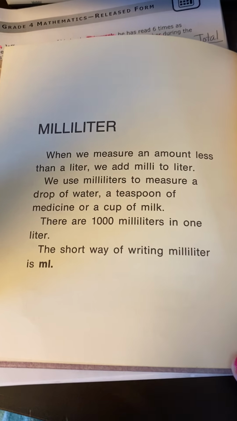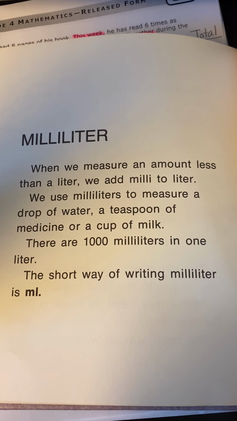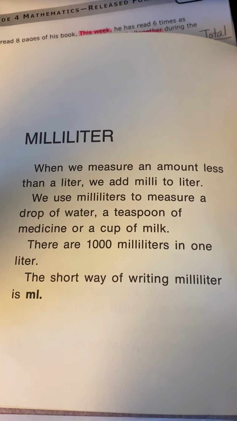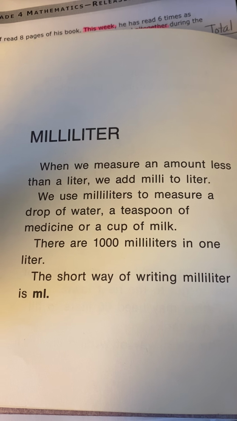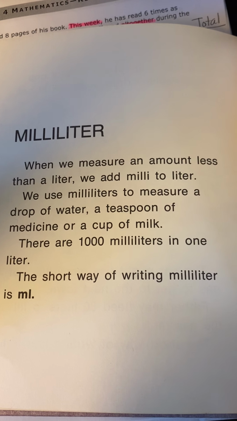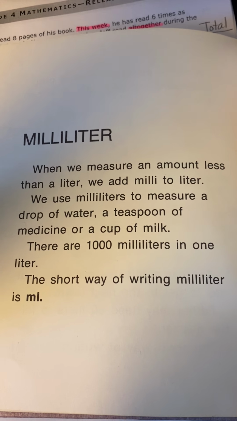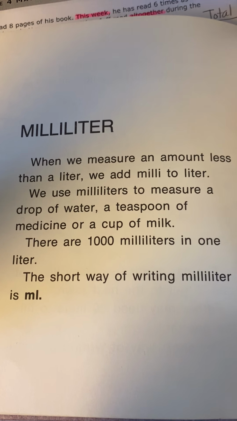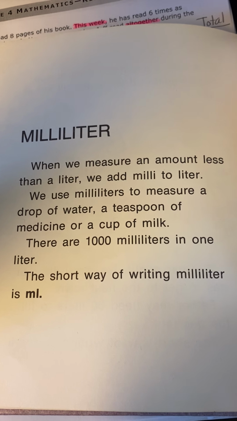Then we get a measurement that's even smaller than a liter. It's called a milliliter. When we measure an amount less than a liter, we add milli to liter. So milli is like a prefix that Miss McGee has taught you guys during your grammar and vocabulary lessons. We use milliliters to measure a drop of water, a teaspoon of medicine, or a cup of milk. So those are smaller measurements. There are 1,000 milliliters in 1 liter. The short way of writing milliliter is mL.